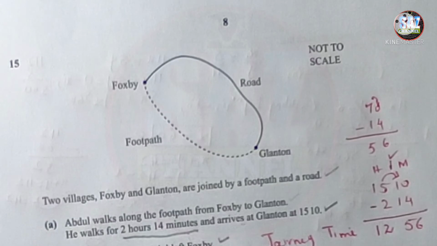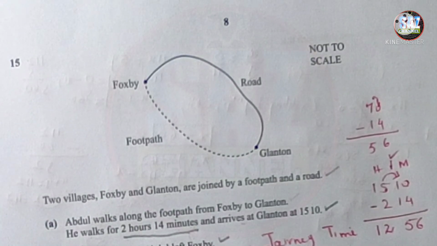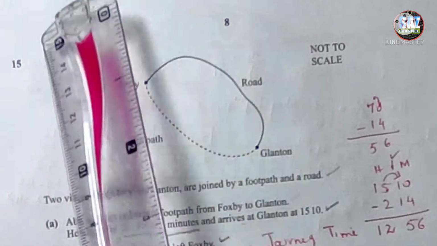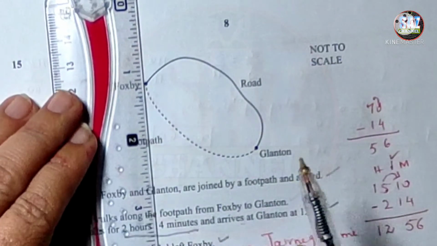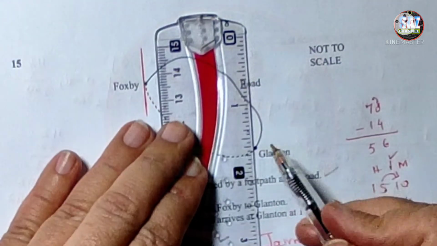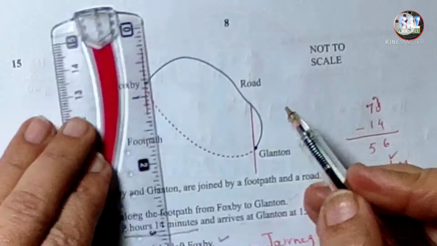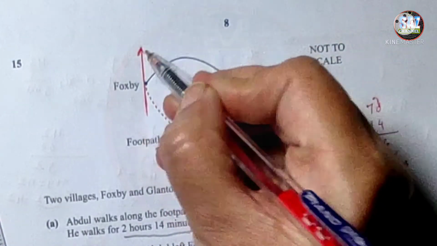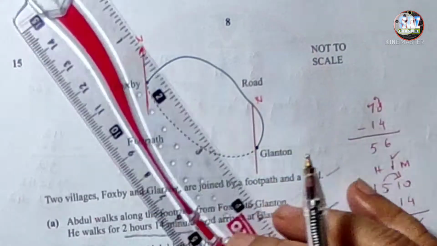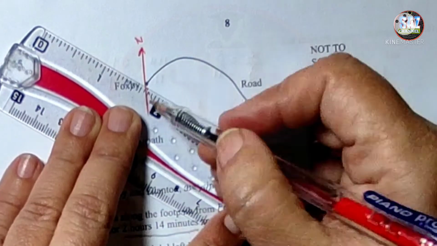Let me bring the diagram under the camera, and let me once again read the bearing of Glenton from Fox Bay. Let's draw the north at these positions first, because we know that we must show the compass. This is the north, this is the north. Now let's join these 2 points with the help of a straight line.